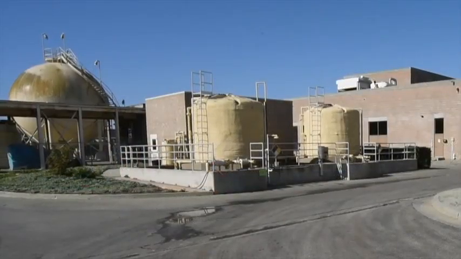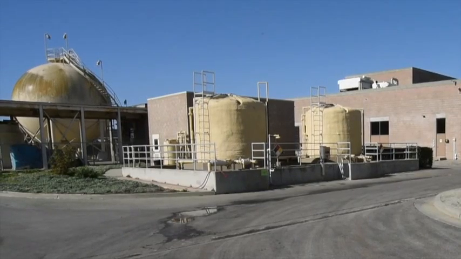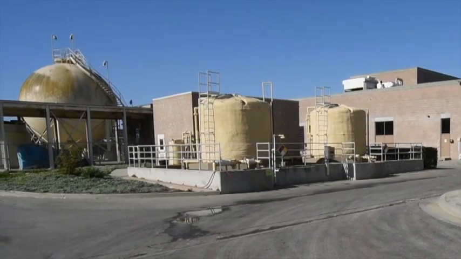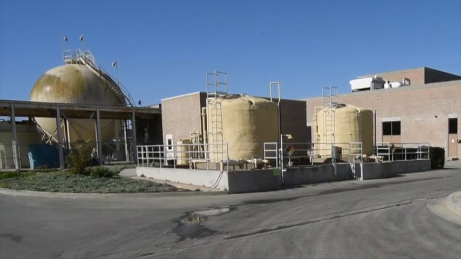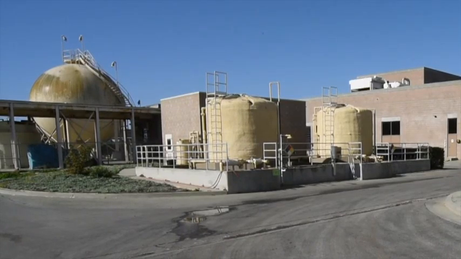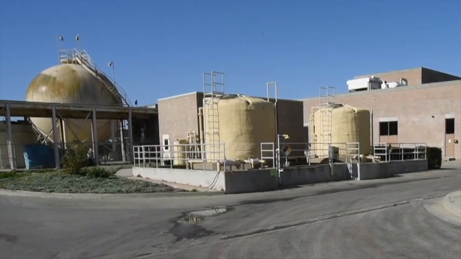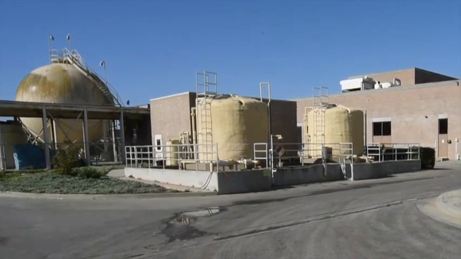So digester 1, digester 2. Digester 1 now goes into this building. So this building is split. We have our belt press, and this is the cogeneration facility. Someone asked about methane. There's our sphere. So any methane that's produced, any overage goes into the sphere.